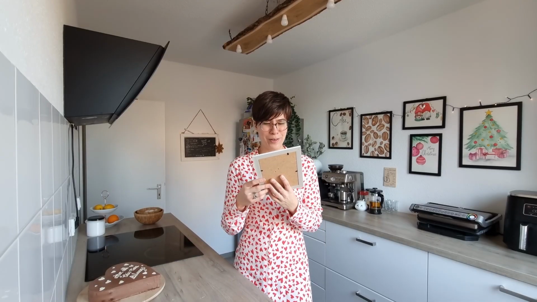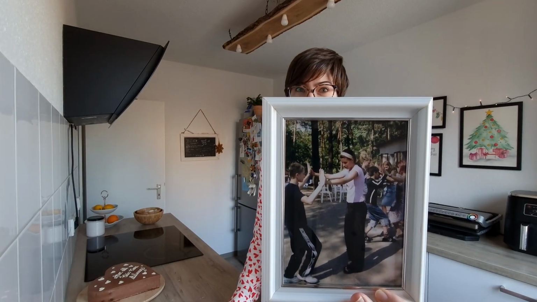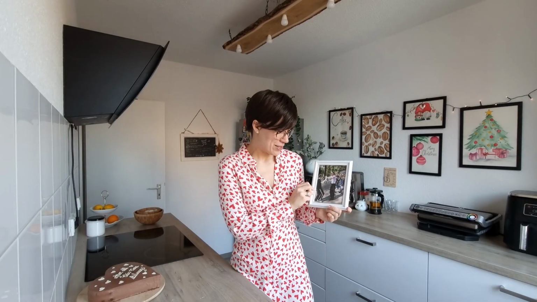I made this cake to celebrate our 13-year anniversary and I thought I will show you an old picture of us, a really old picture of us. It's a really cute photo that I didn't even know existed until years after it was taken. This is when we met.